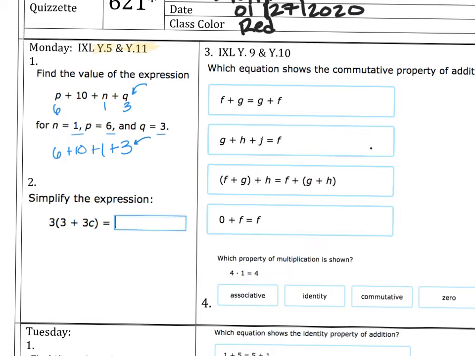And then I also want to review that this expression here has how many terms? 1, 2, 3, 4. The expression had 4 terms in it. But now it's a numerical expression because we plugged them in. We're going to solve it.